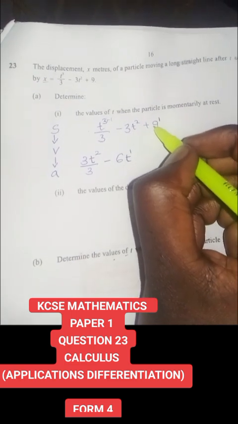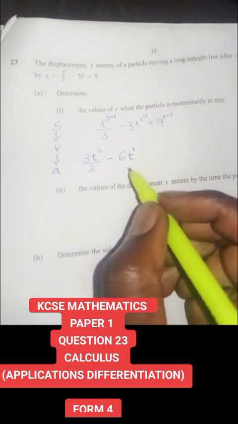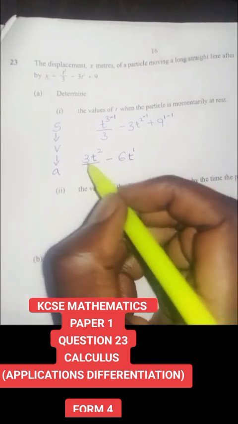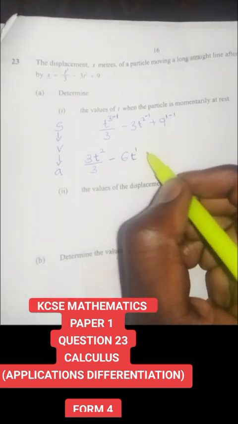Now this is 9 with nothing. This is 9 power 1. So I take 1 times 9, which is 9. Then remember it is a power, so I'm supposed to subtract 1, same as I was doing for the others. Therefore, I'm going to have 1 times 9, which is 9, 9 power 0, nothing. Therefore, this one now takes the position for the velocity.